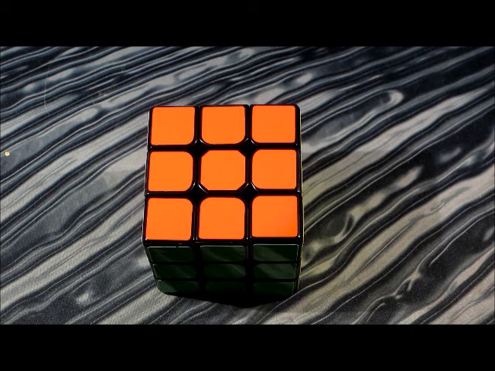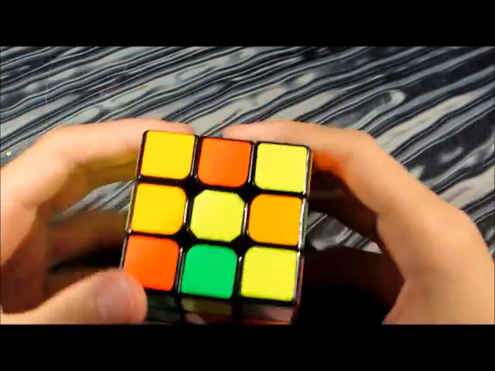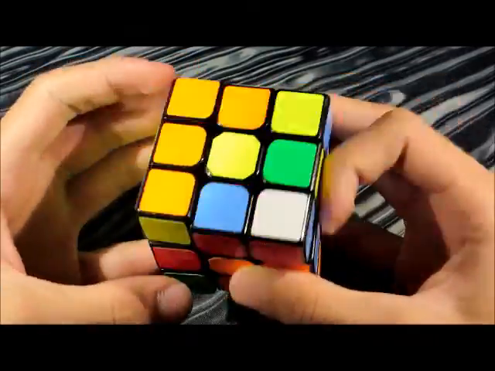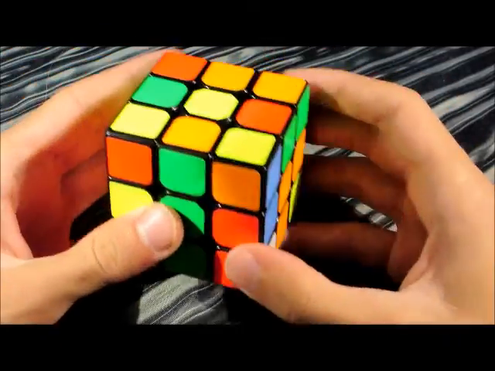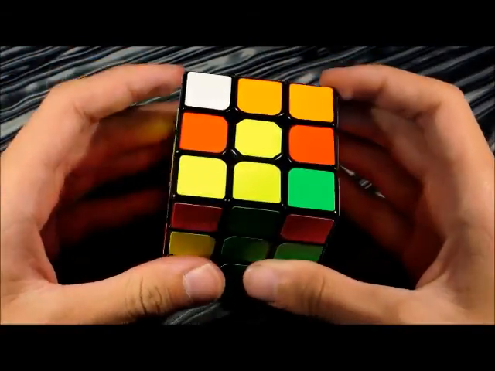Hello everybody, in this video we're going to be discussing when you should solve an F2L case rotationless. For example, we have this F2L case here, and what a lot of you would do is this. Okay? But if you get it from this angle, you could also do it like this. So which way is faster?